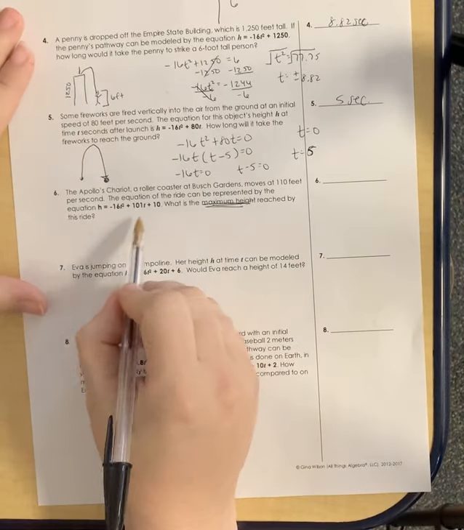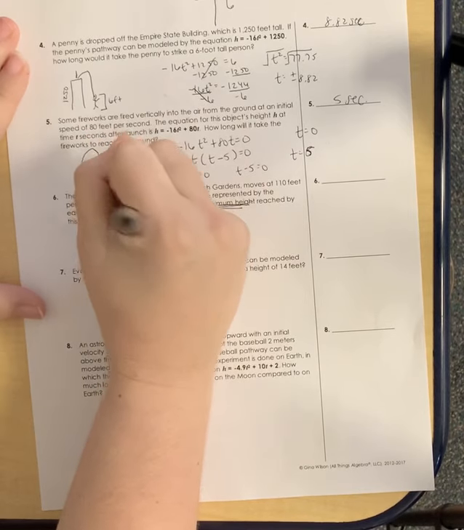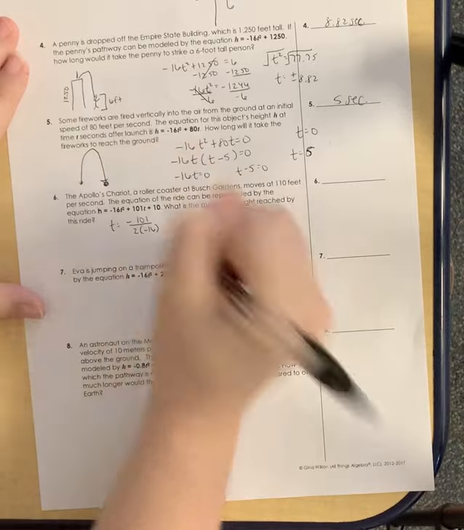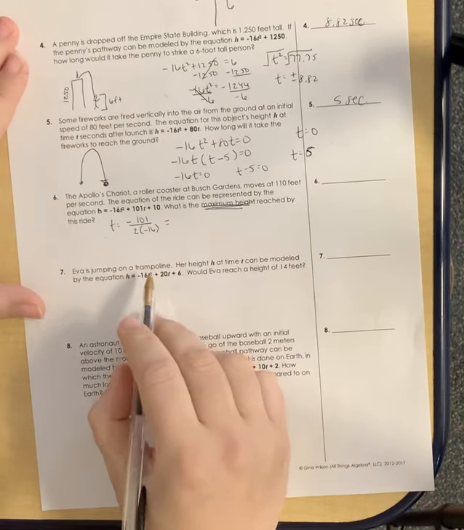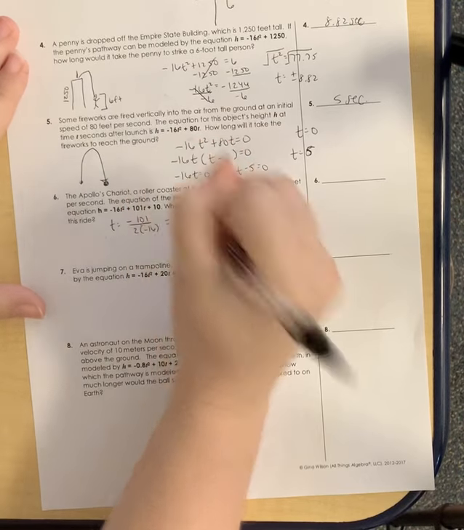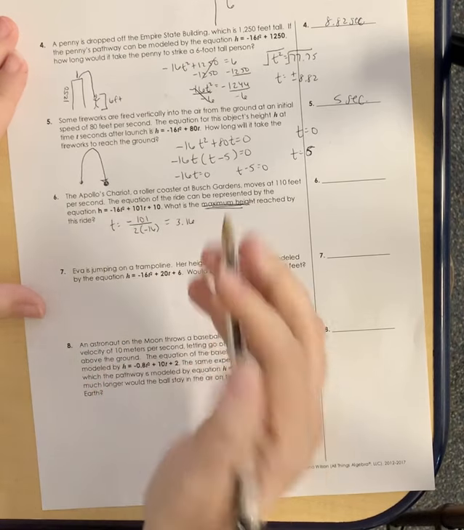So we're going to take the axis of symmetry formula. We have t equals negative b, which is 101, divided by 2 times our a, which is negative 16. When we solve that, it's going to equal 3.16, somewhere around there. Then we're going to plug that back in here to find out what our maximum height is going to be.